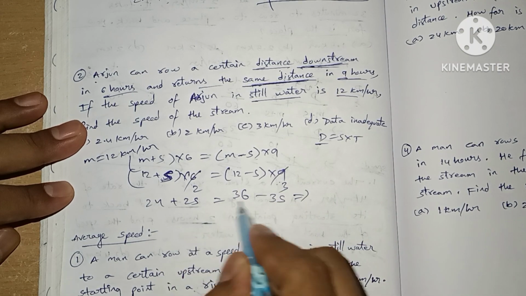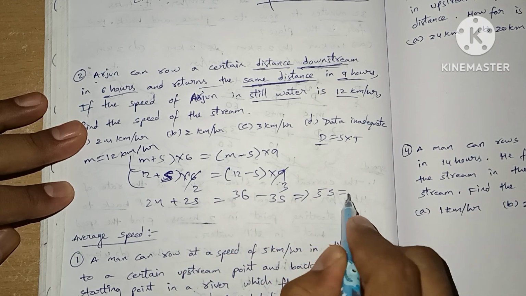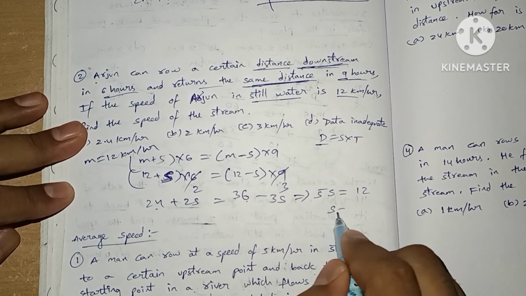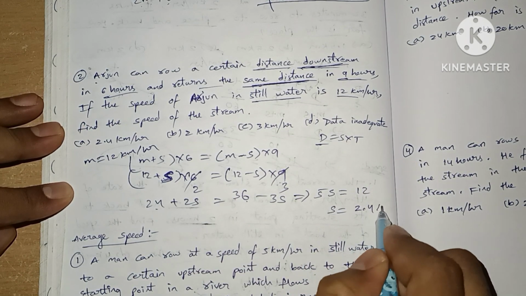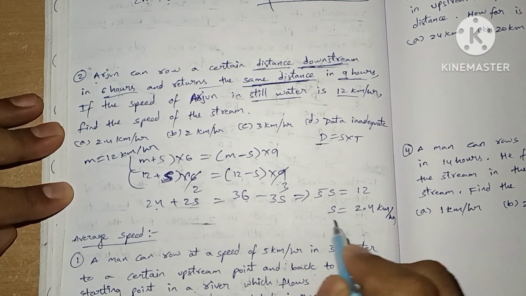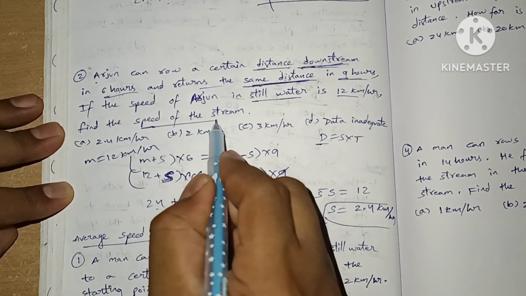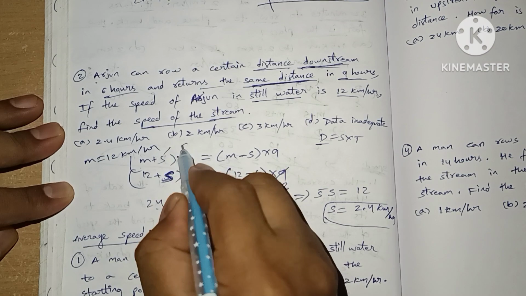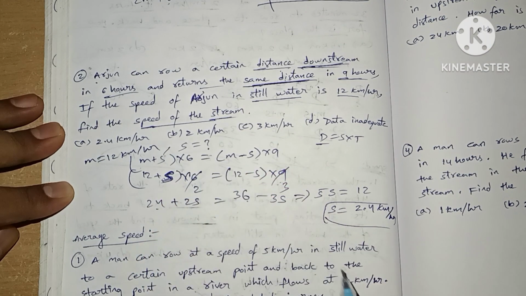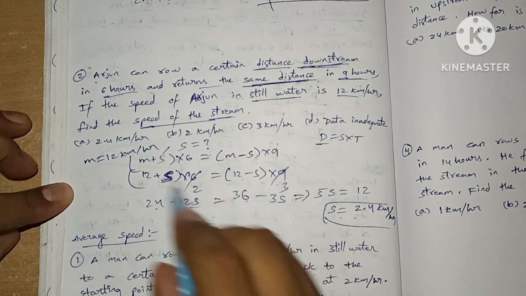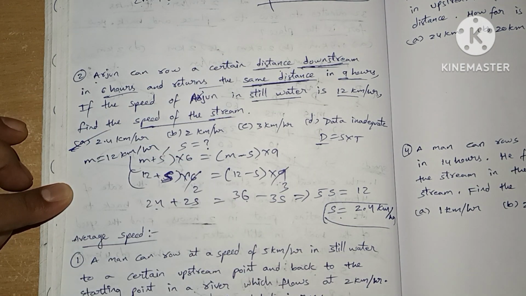So we are left with 5S equals 12, and the S value is 2.4 kilometers per hour. The question asks to find the speed of the stream, which means the value of S. We got S as 2.4 kilometers per hour, so the answer is option A.